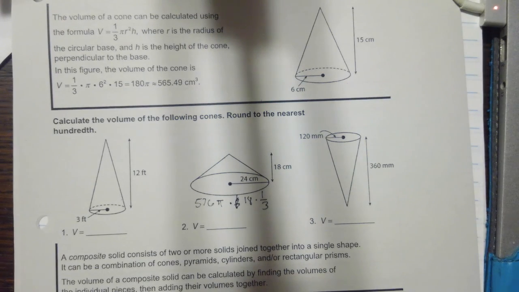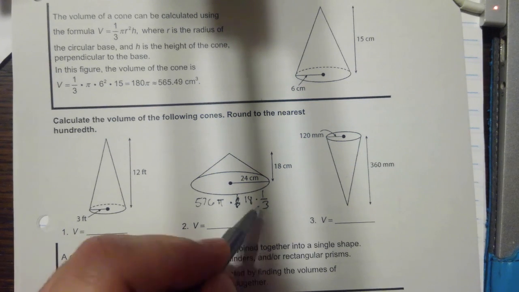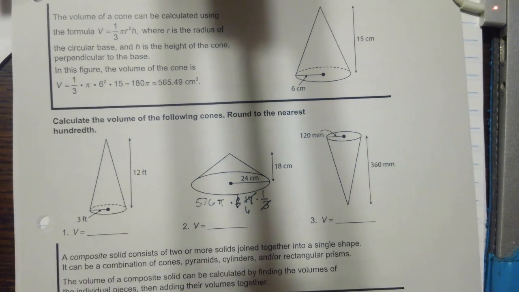Okay, so here's again where I talked about before. Remember, you can do a little bit of selective division and multiplication. I know that this is divisible by 3. So I'm going to say 6. And now my answer is just whatever 576 pi times 6 is.